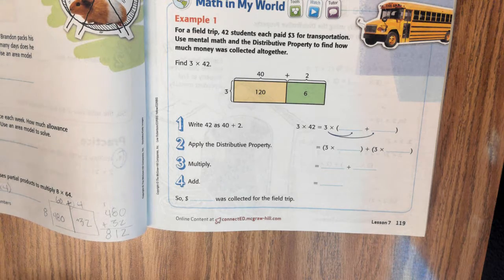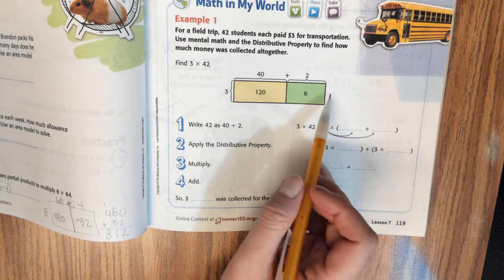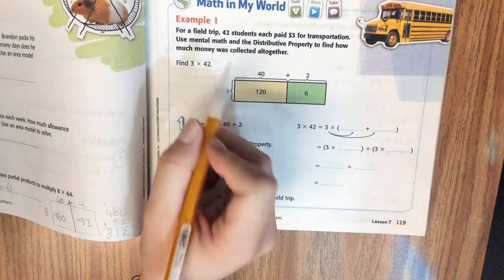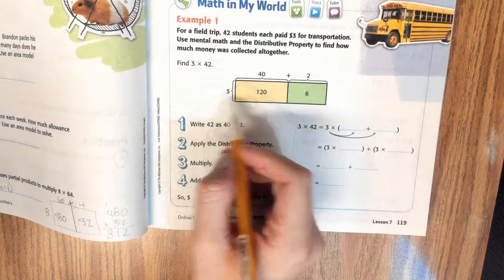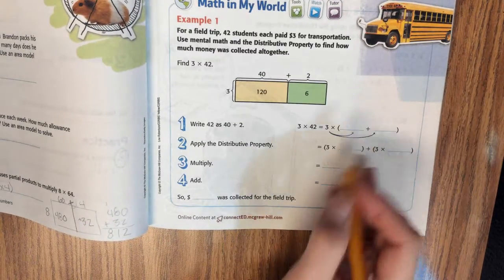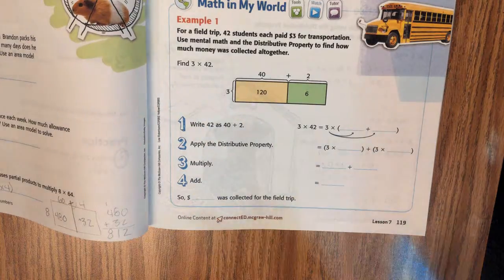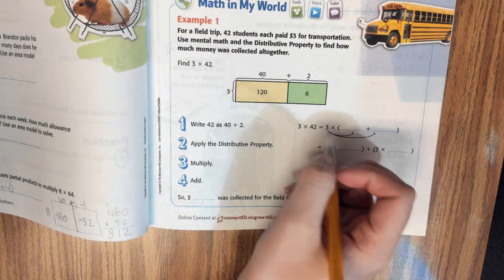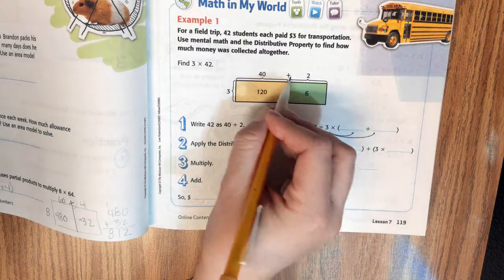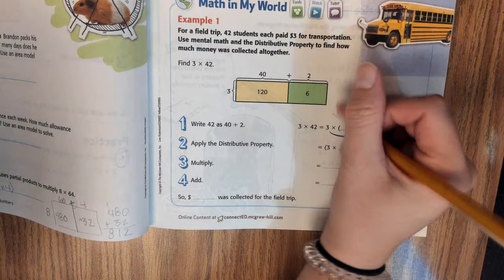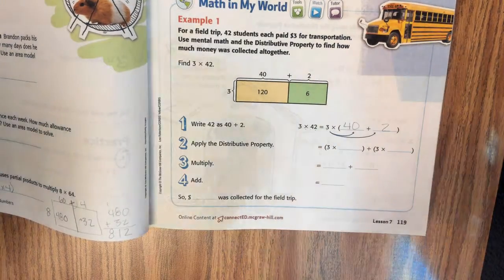Okay, so notice that they have already used partial products to break apart 3 and 40 and 2 and then multiply them together. So that's basically what you are doing here, but instead of in a box, you are writing it out in an equation or a number sentence or a problem. Okay, so 3 times 42 equals 3 times 40 plus 2. 3 times 40 plus 3 times 2. So 3 times 40 plus 2.